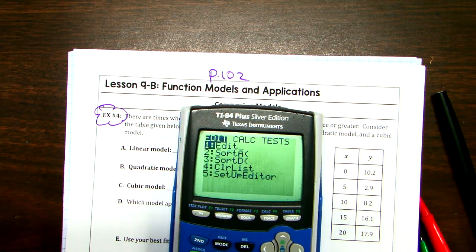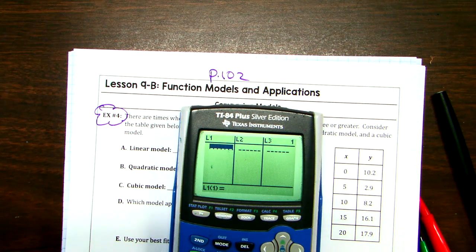Okay, so go to Stat, Enter. You should have your L1, L2. Start typing.